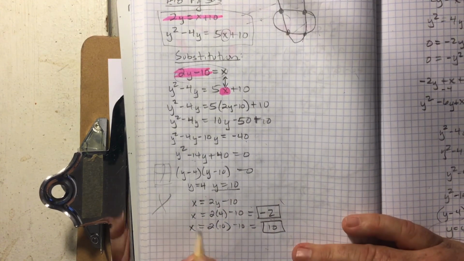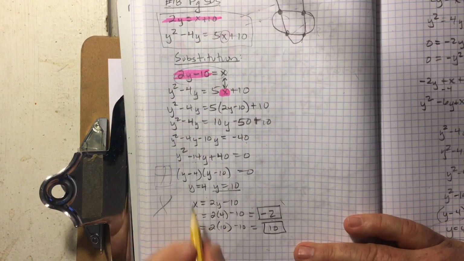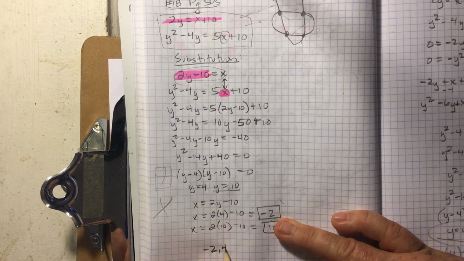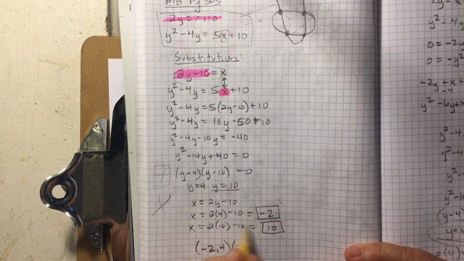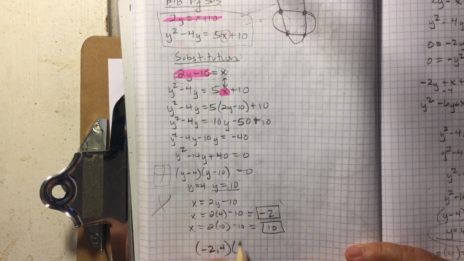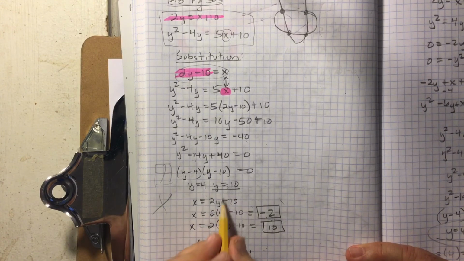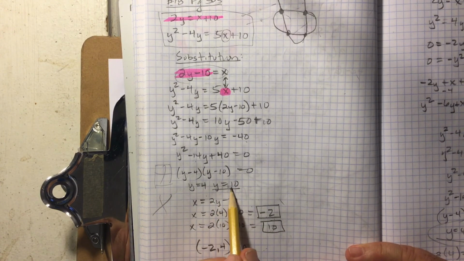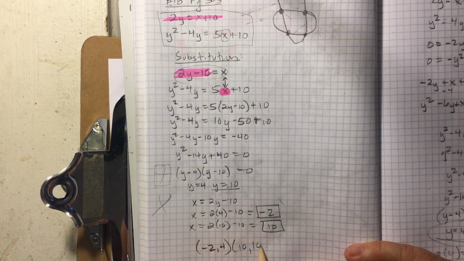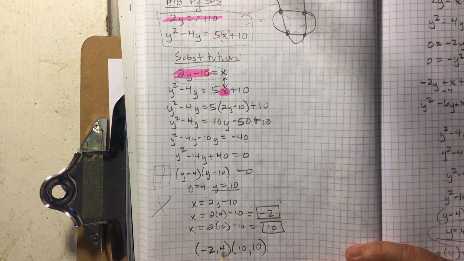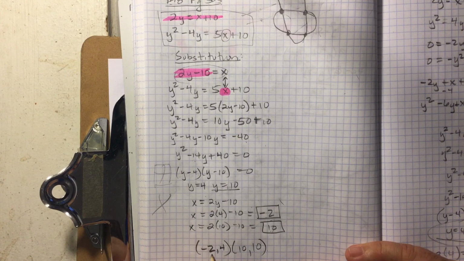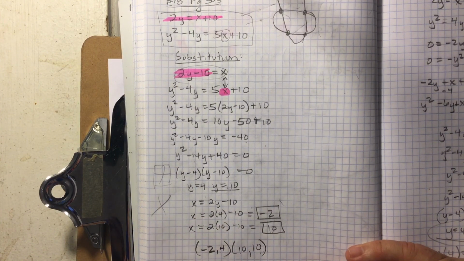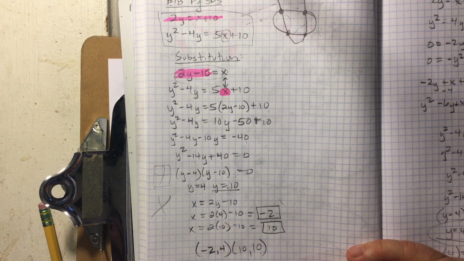So now I have my two solutions. My first x value is -2, and my first y value is 4. And then my second x value is 10, and my second y value is 10. So these two equations cross at (-2, 4) and (10, 10). So that's kind of how you solve for those two different equations.